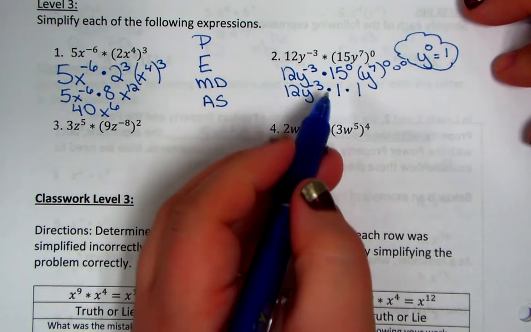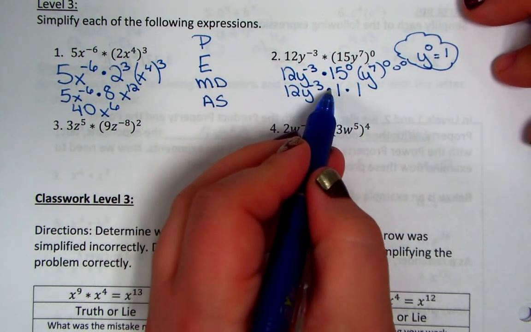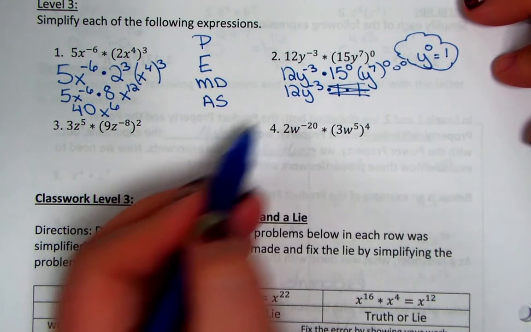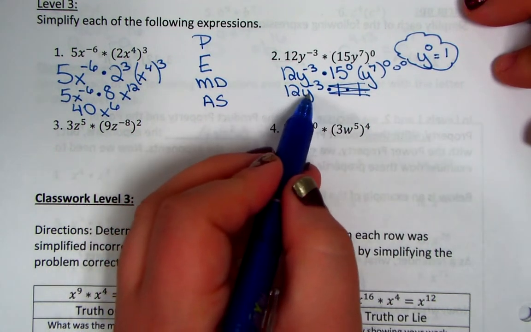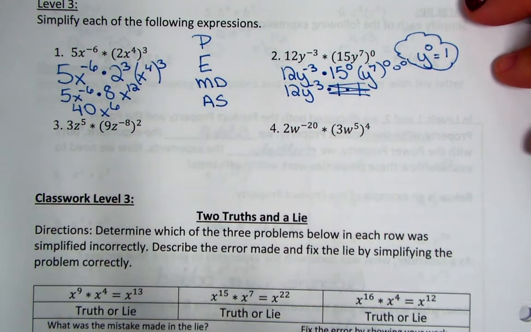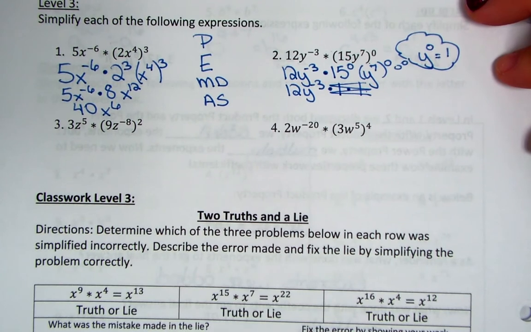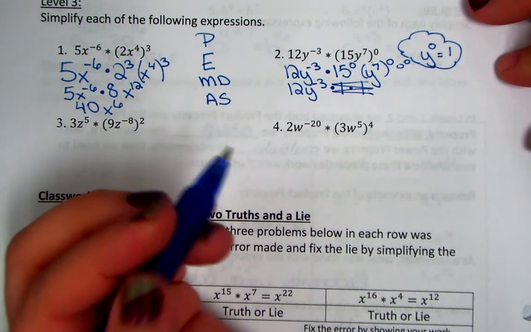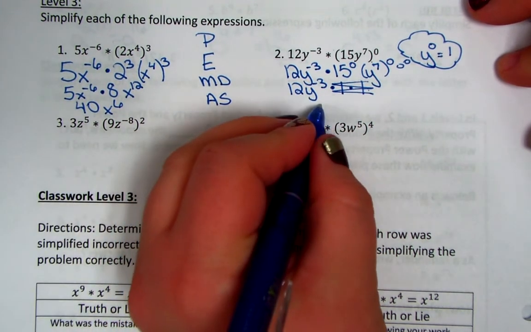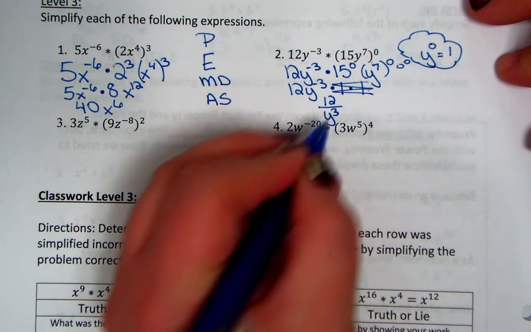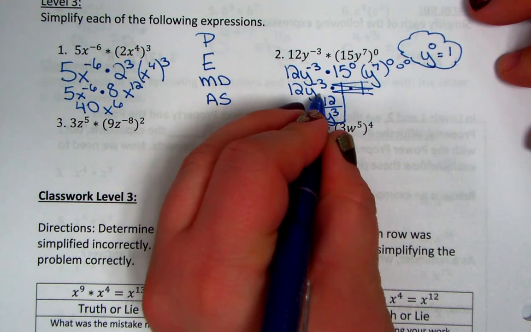So I have this whole business here, times 1 times 1, which is not going to change anything. And I'm left with this 12y to the negative 3rd. We also know that if we're asked to simplify, our answer cannot have any kind of negative exponent in it. So that y to the negative 3rd is going to move down to the denominator. And the 12 will stay right where it's at. So there's my final answer.